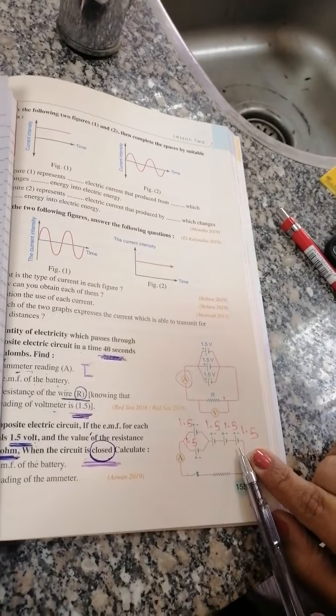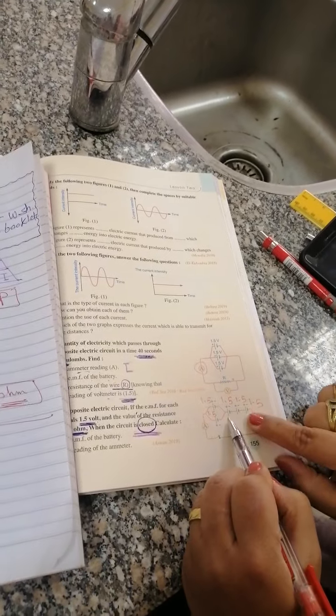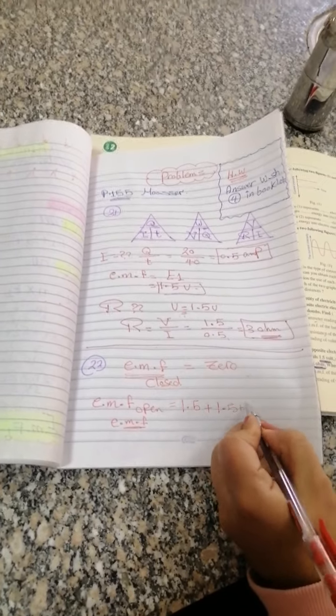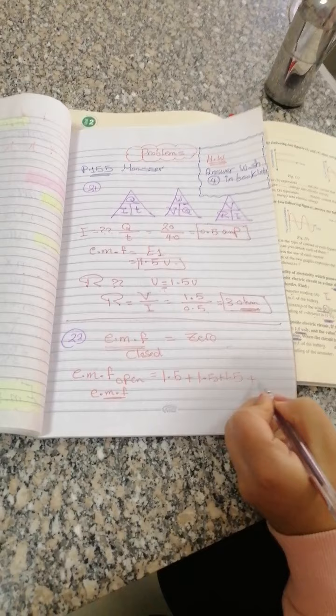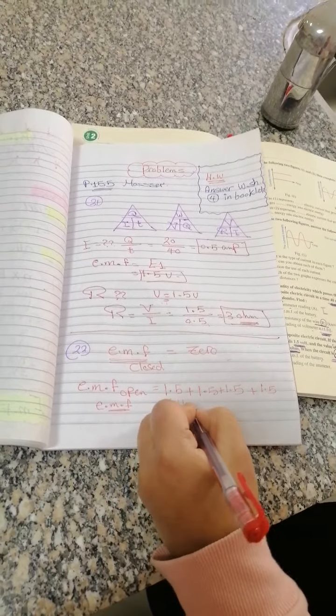So now we have parallel and series. The parallel equals only 1.5. But for the series, we take the summation of each one. So it equals 1.5 plus 1.5 plus 1.5 equals 6 volts. Is it easy?